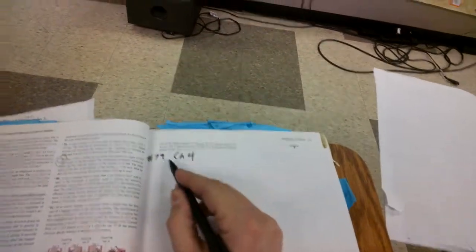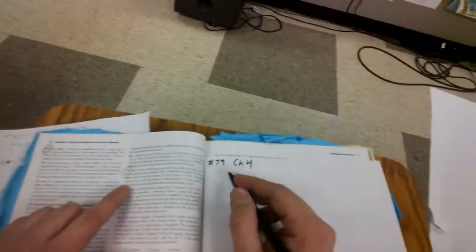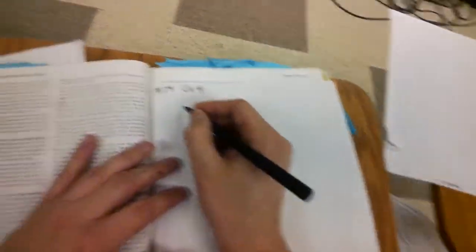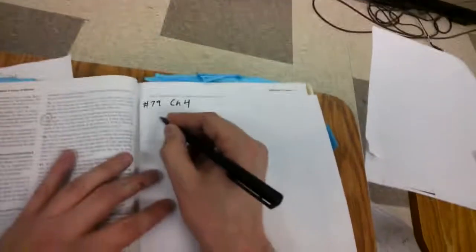This is chapter 4, number 79. This is the first attempt at doing one of these by looking at the paper. So bear with me and we'll see how well this works, see if it's something we can do in the future. And just in case you don't have number 79 here, I'm going to set the problem all up from the beginning.